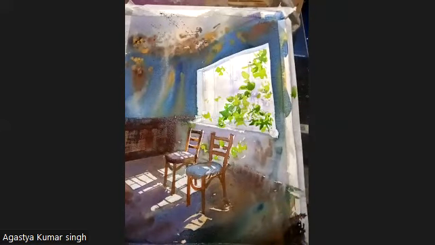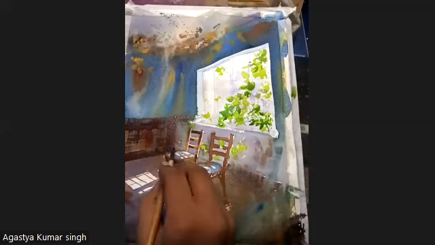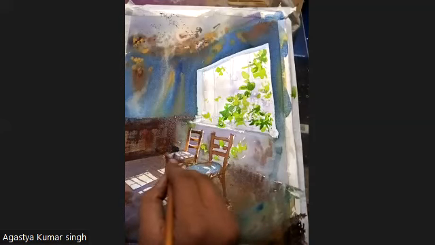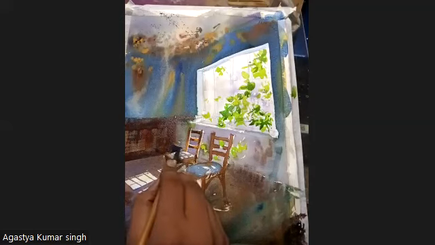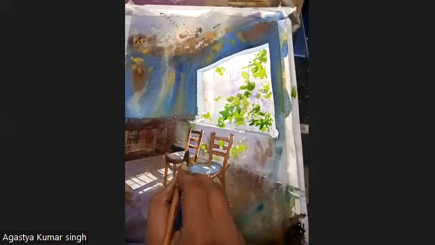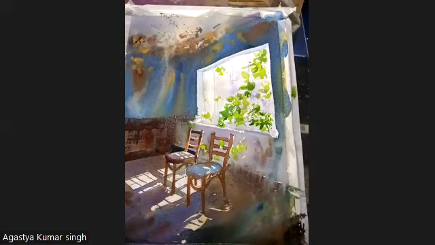So I think that's it. I mean, just leave that background thing. You don't need to do too much detail. But you do have to separate that wall portion from the land portion. Here, the same thing will continue too. This is ultramarine blue with the burnt sienna.